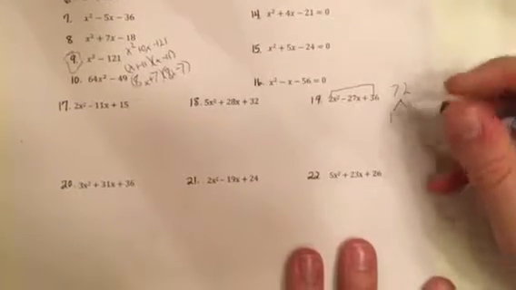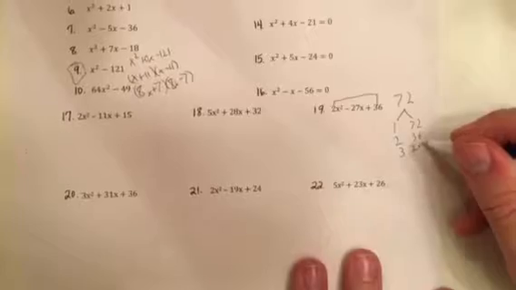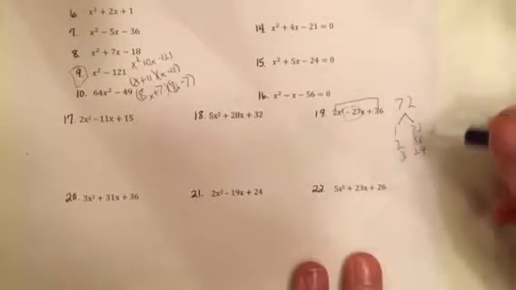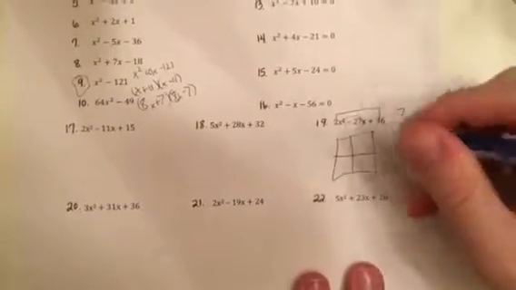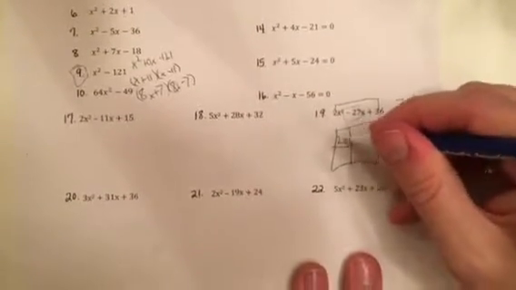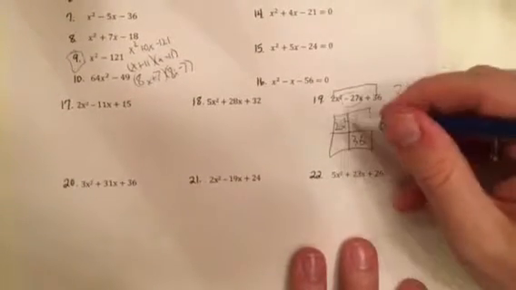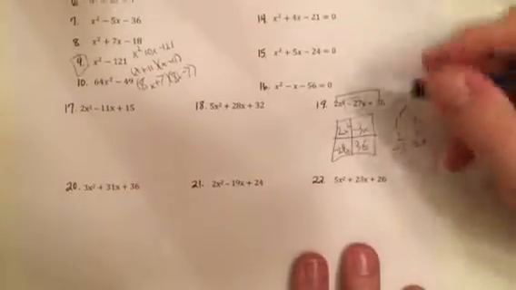It's 1 and 72, 2 and 36, 3 and 24. And I'm going to stop there because that's what's going to make my negative 27 if they're both negative. I make the boxes. I keep the first number, 2x squared. I keep the last number, 36. I split these up, negative 3x and negative 24x.